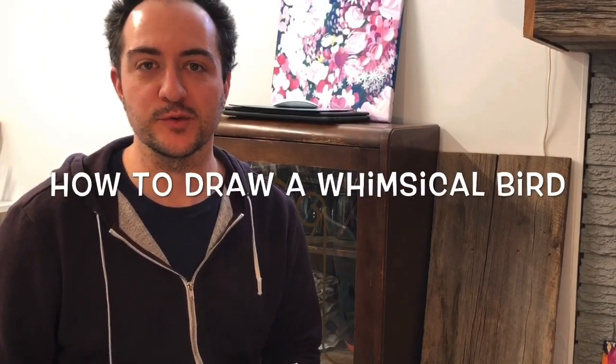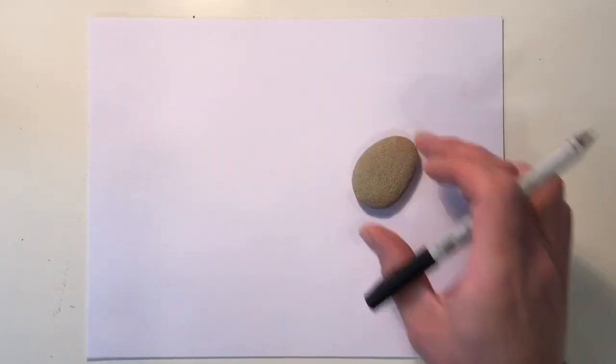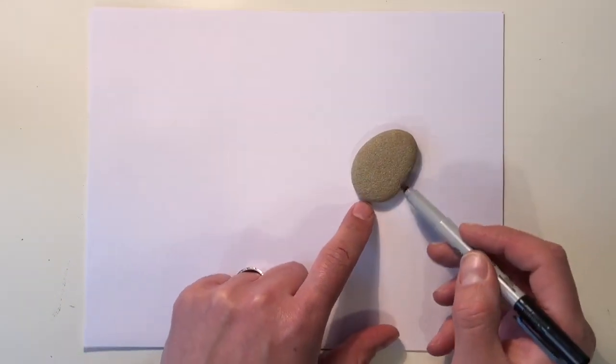Hi, I'm Patrick Gaindo, and today I'm going to teach you how to draw a whimsical bird. So all you need is paper and a pen. Let's go! So the trick to drawing these whimsical birds is the egg shape.